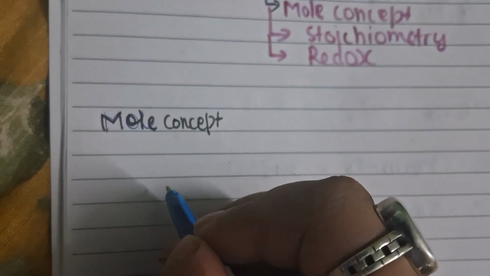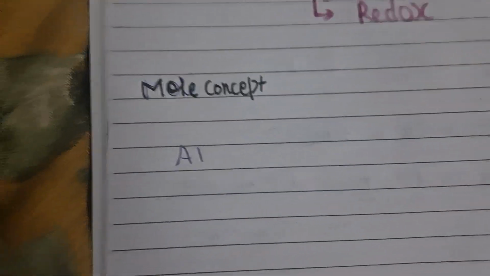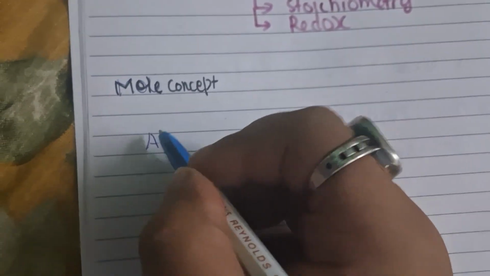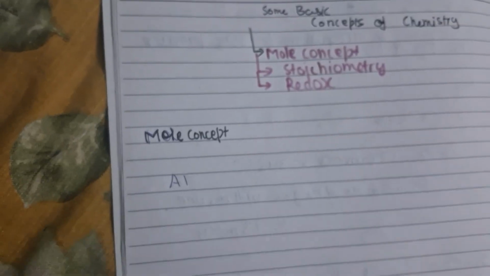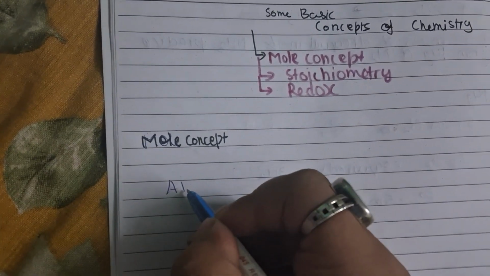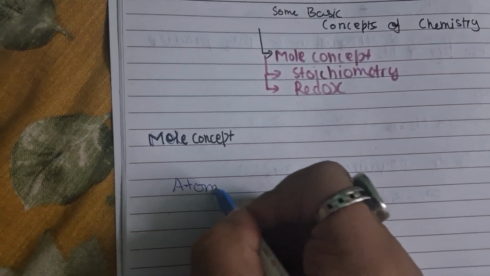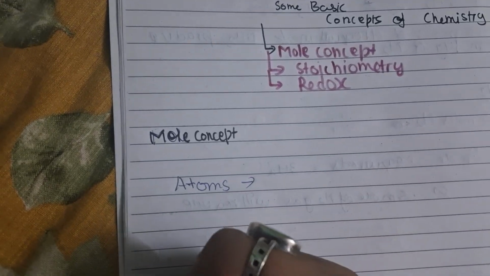So yeah. So first, let's talk about atoms. Why is this not focusing very well today? I think I should put it a little bit further away. Maybe this will focus up. Yeah. So let's talk about atoms. All right. Let's talk about atoms.